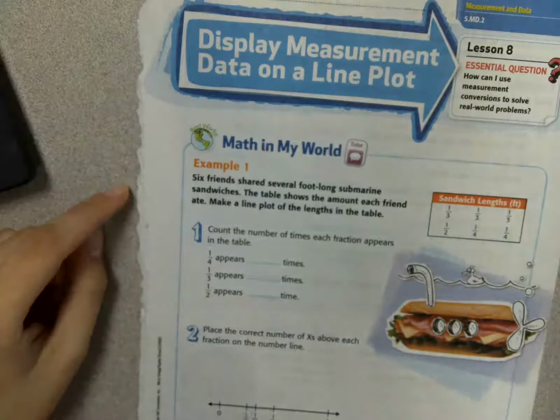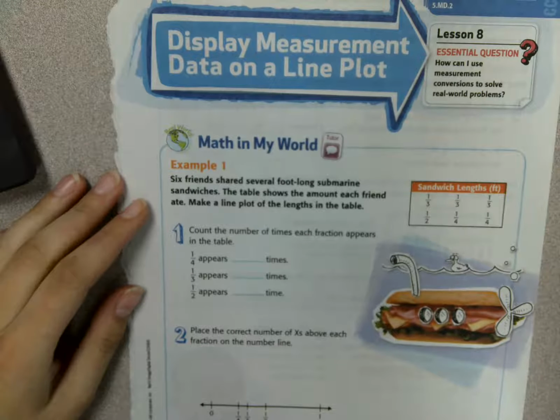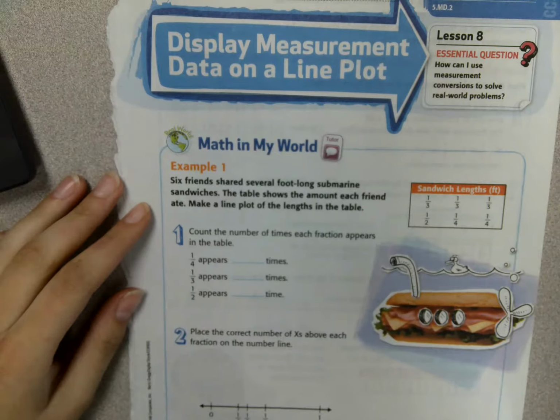Okay, so today is lesson 8 in your book. We are on page 845. We are going to learn line plots.